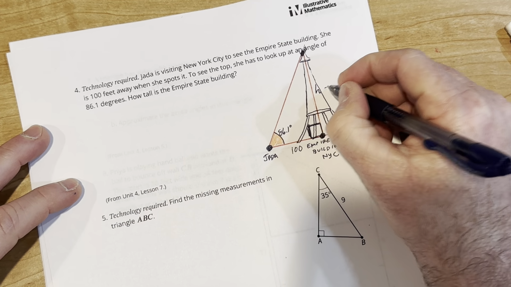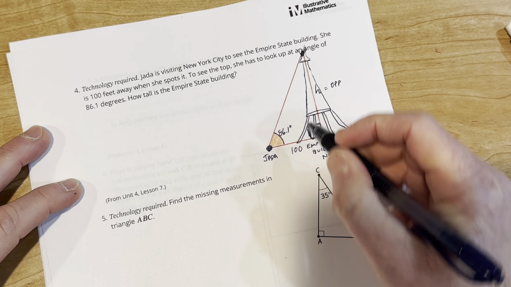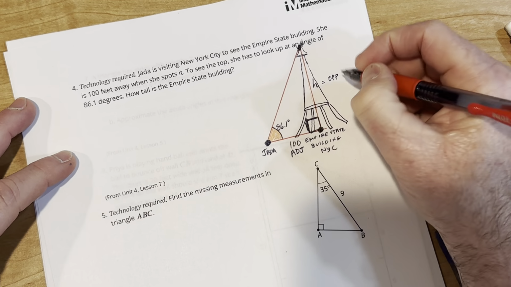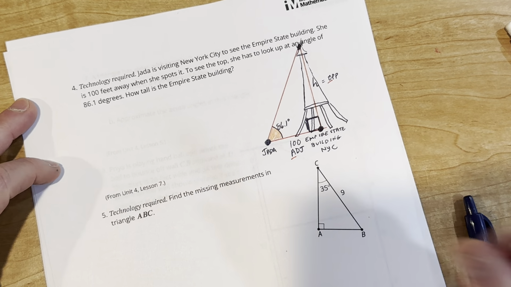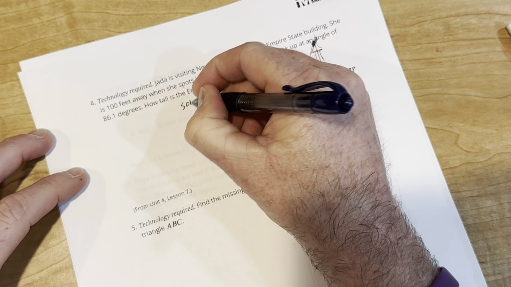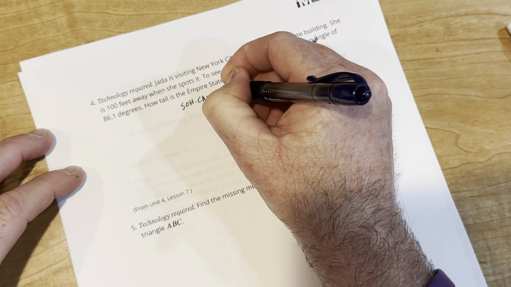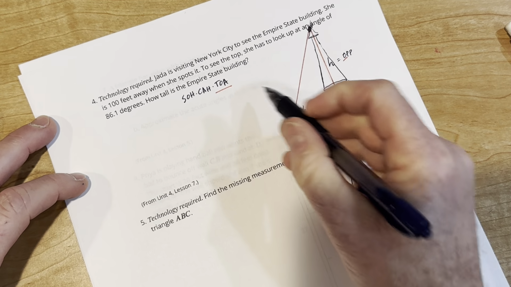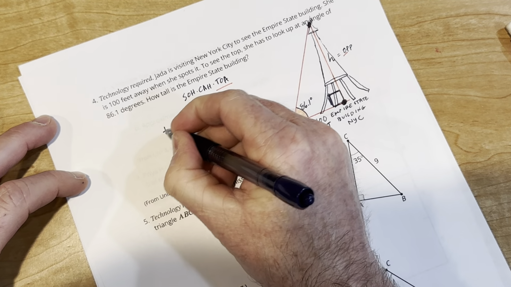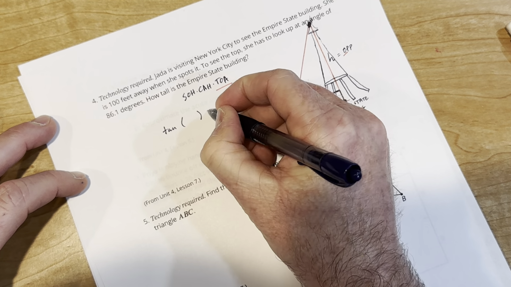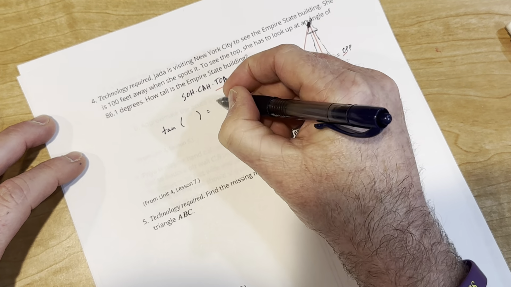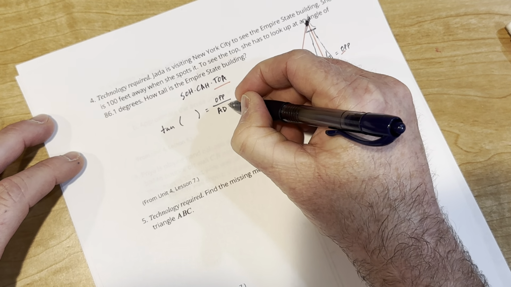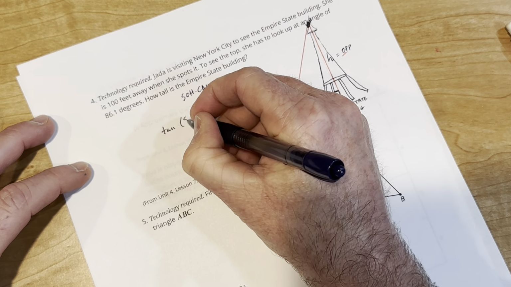Let's label. It's opposite. 100 is adjacent. Let's look for the O and the A. I'm going a little faster now, but here's the step. Which one has the O and the A? TOA. So we're gonna do an equation. Tangent of our angle equals opposite. That's what the O stands for. Divided by adjacent. What's our angle? 86.1.